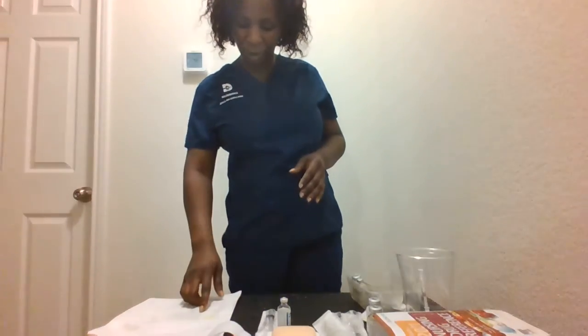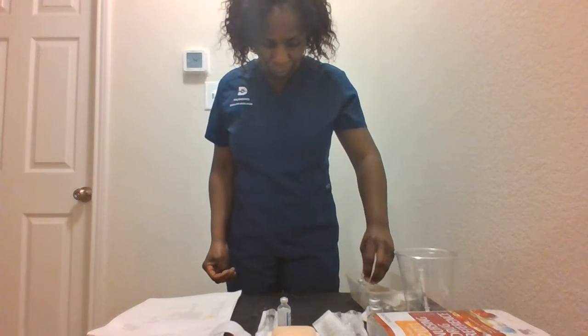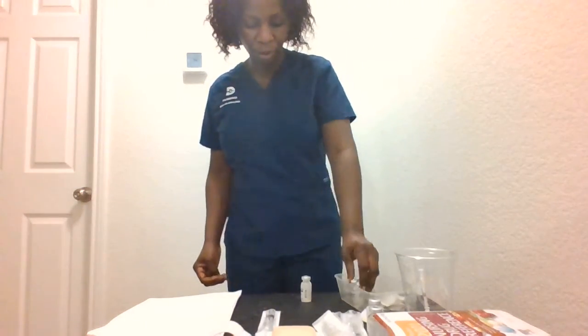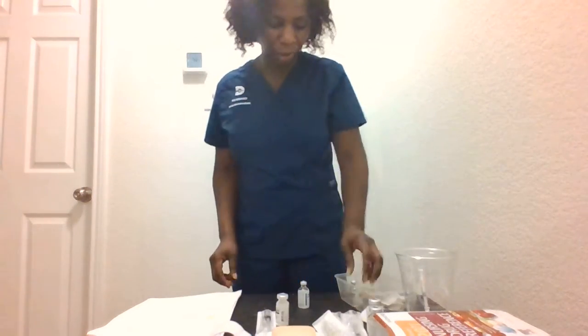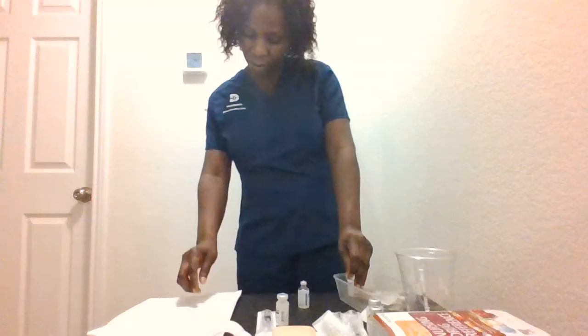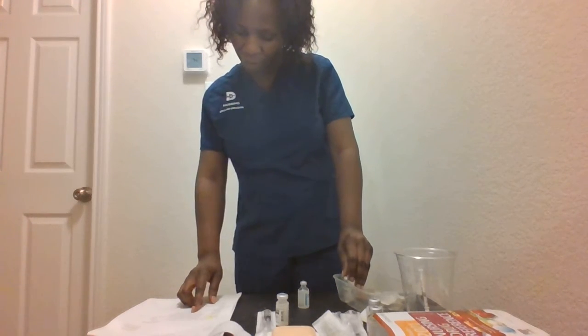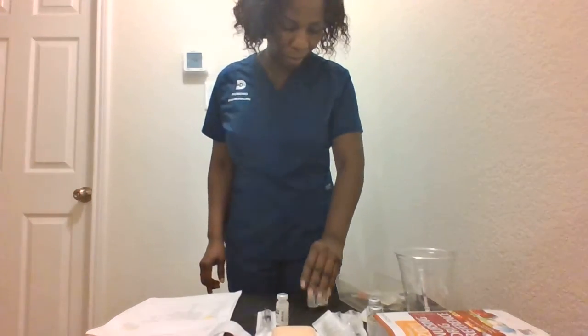Then the next thing I'll do is the third medication, which is NPH insulin. From the drawer, I'll pull it out. I'll look for the NPH insulin. Here's my NPH insulin. It also says sliding scale regular insulin. Here is my regular insulin. I'm going to set that right here.